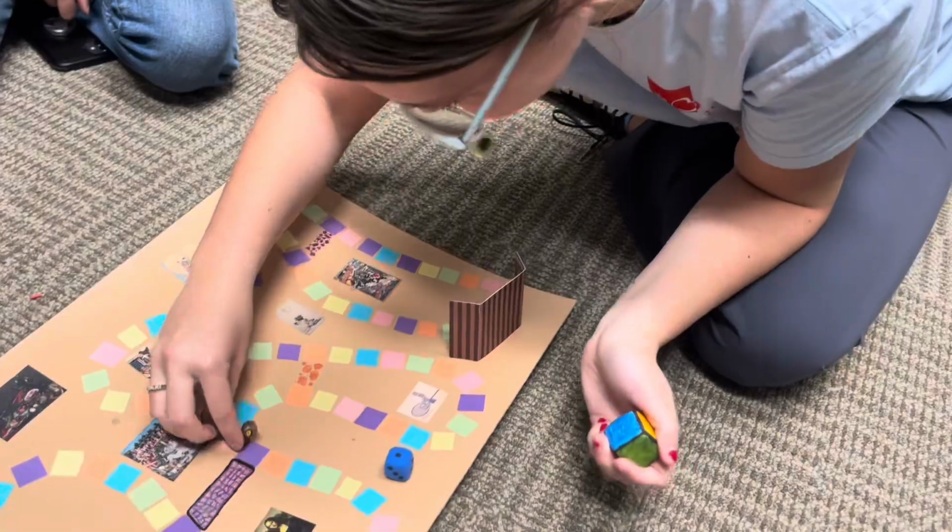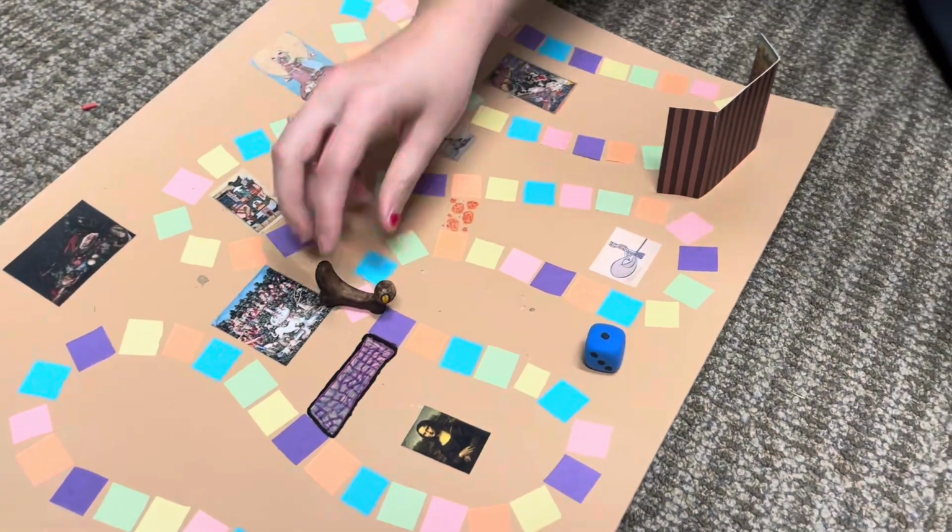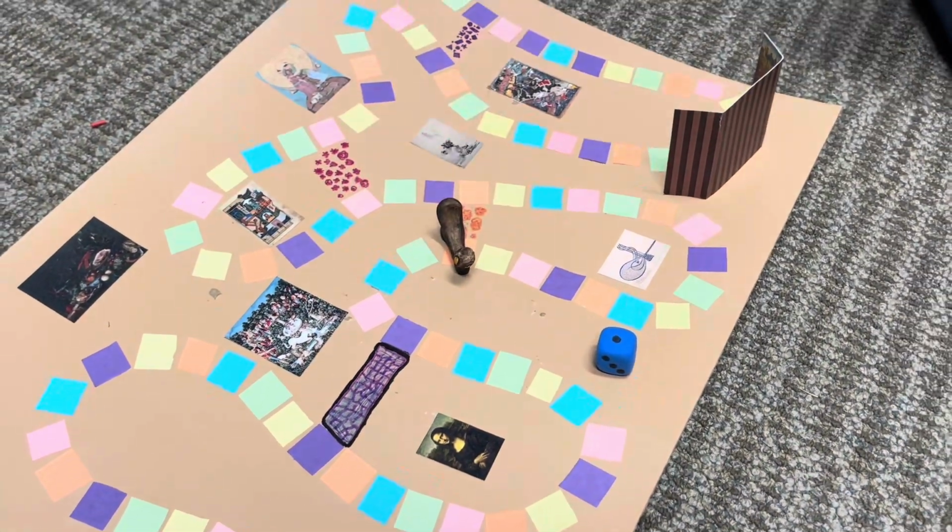Okay, so this is going to explain the bridge spaces. So we're gonna roll this until I land on orange for the sake of this video. Yay! Okay. One orange. And so, because you're gonna move forward one orange space, you're going to land right there.